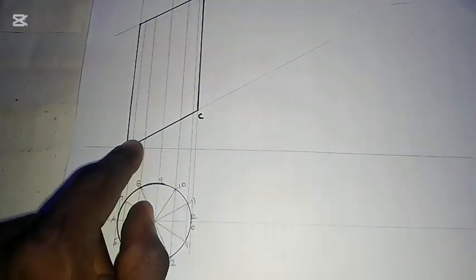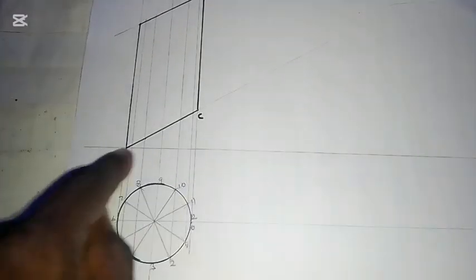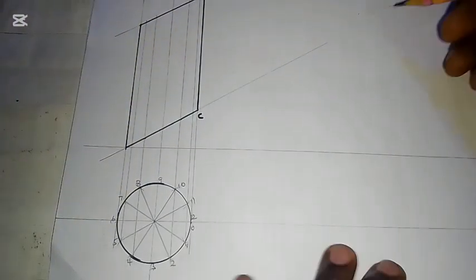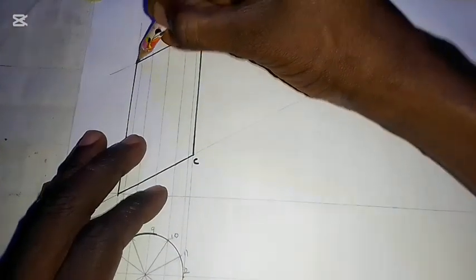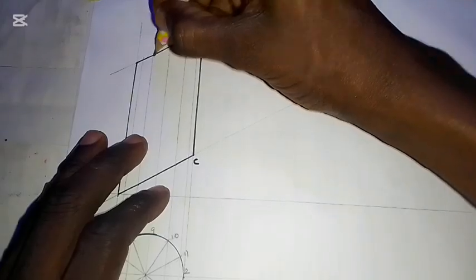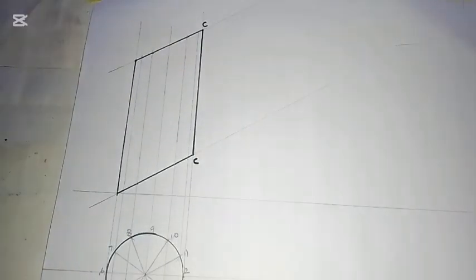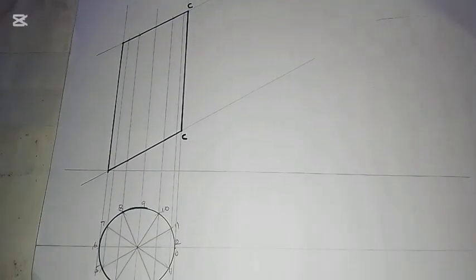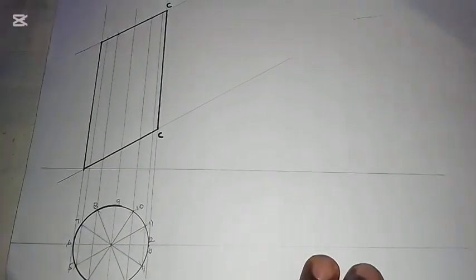So I'm going to be extending a horizontal line out, and I will do the same for the top, at each of these points. So I'm going to project horizontal lines out. So I will do this now. I will increase the speed of the video in order to save time, so just follow along.